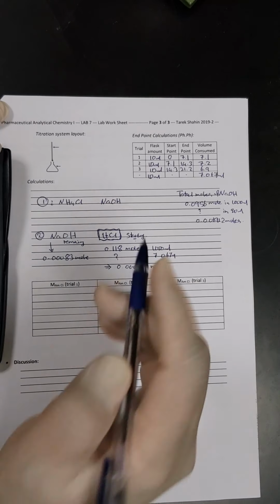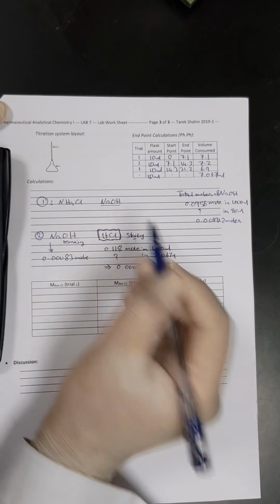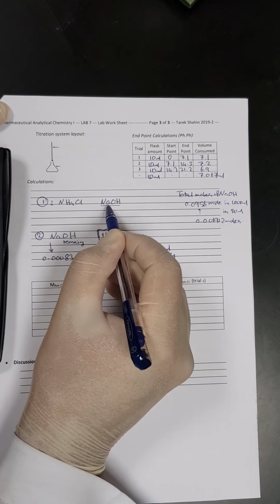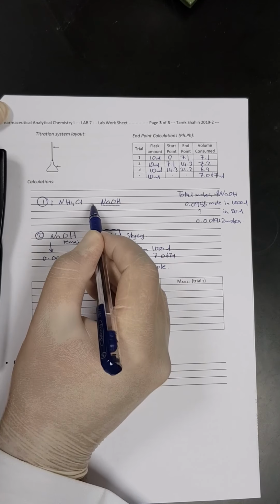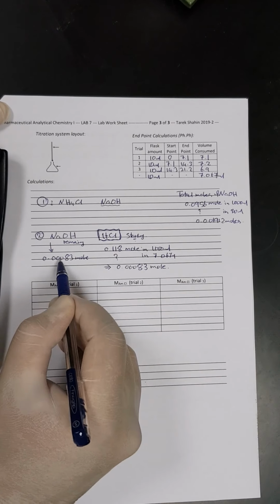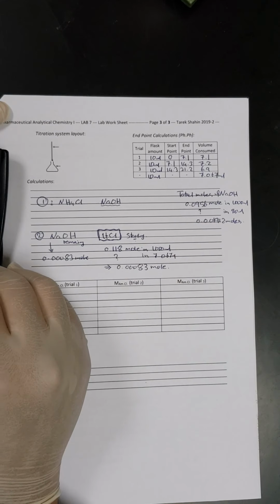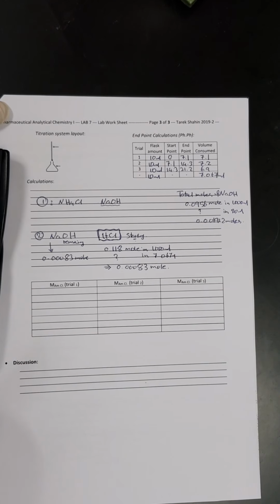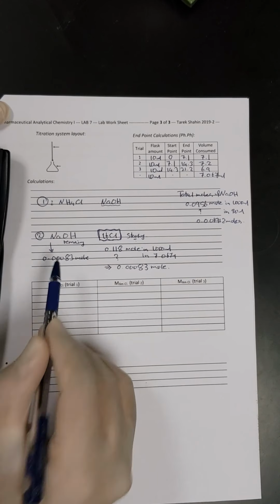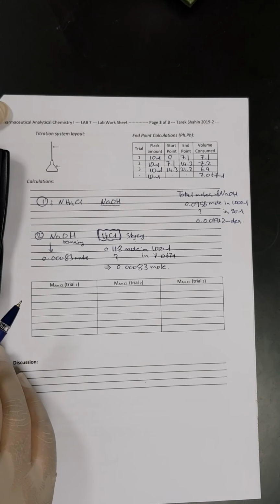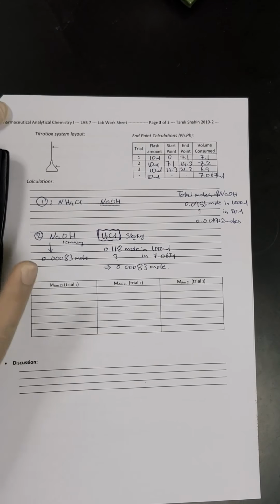To get the number of moles of the sodium hydroxide that reacted in the first reaction, simply we subtract this amount from this amount. So we will say 0.001912 minus 0.00083.